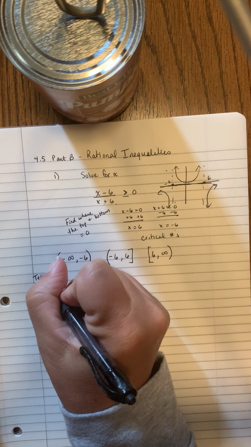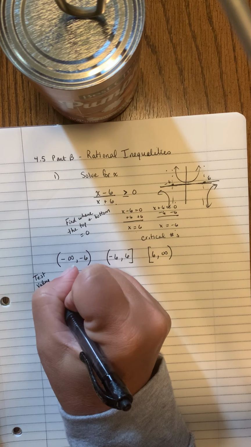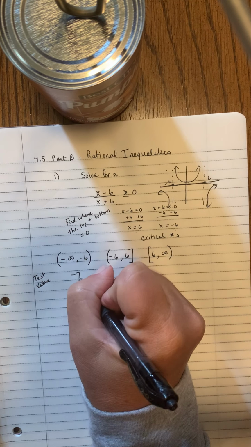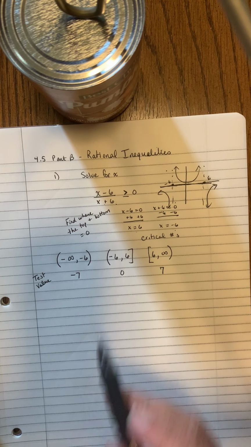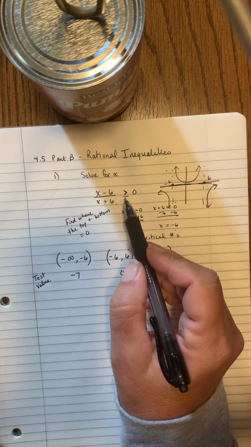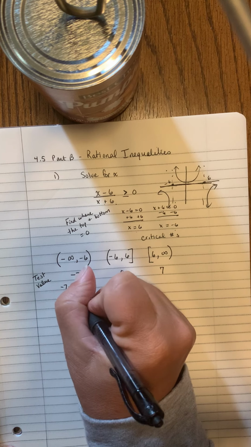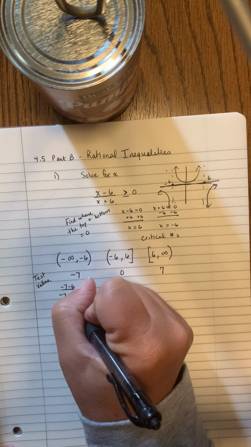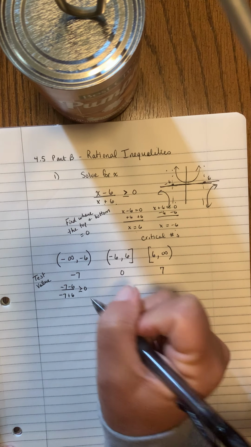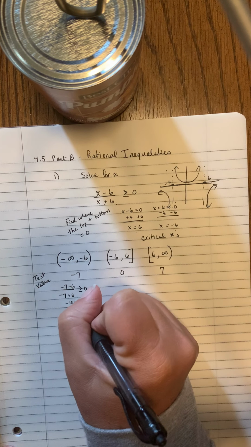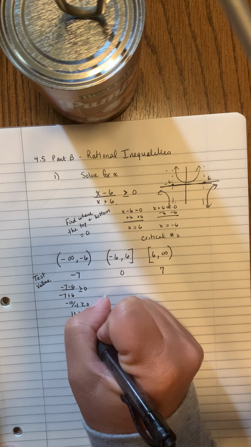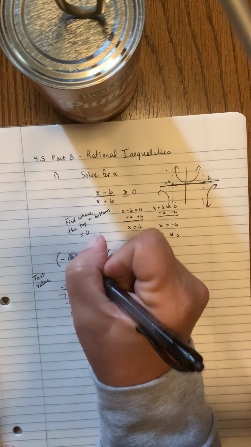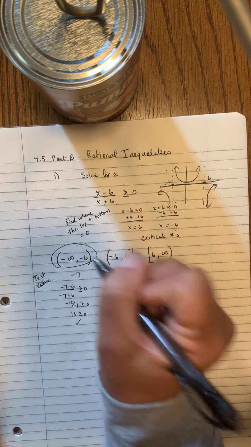Next step, find a test value. It has to live in that interval. So I'm going to use negative 7, 0, and 7. And I'm going to put it in the original equation. So negative 7 minus 6 over negative 7 plus 6. Is that greater than or equal to 0? Gives you negative 13 divided by negative 1. Is 13 greater than or equal to 0? Yeah, that's true. So this interval works.